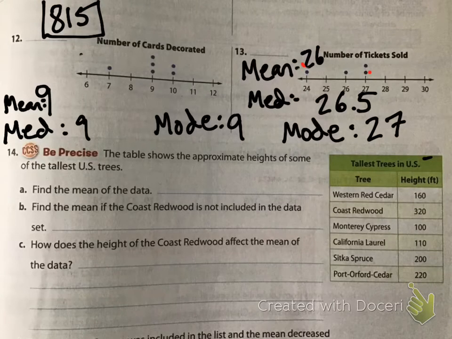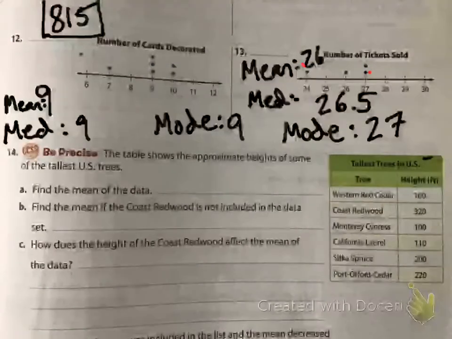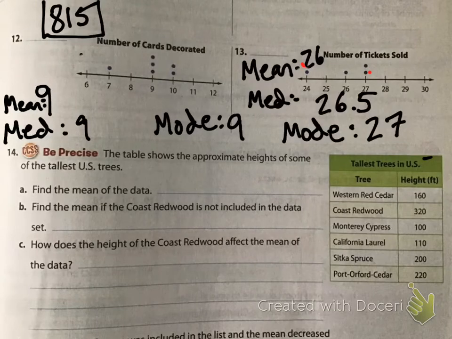Now look at that. Mean, median, and mode. None of them are the same, but they're all pretty close to one another. So we see that our mean is 26, our median is 26 and a half, and our mode is 27. So let's find this one. The table shows the approximate heights of some of the tallest U.S.